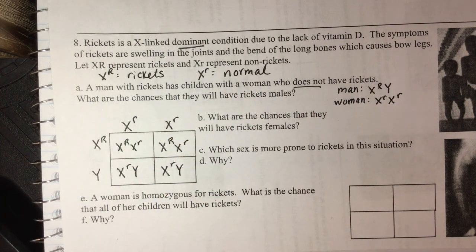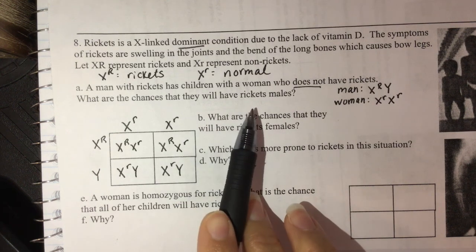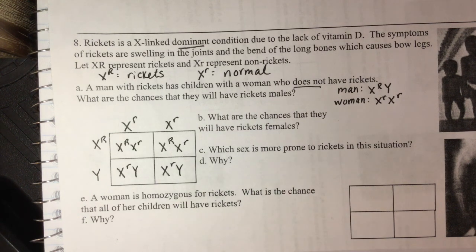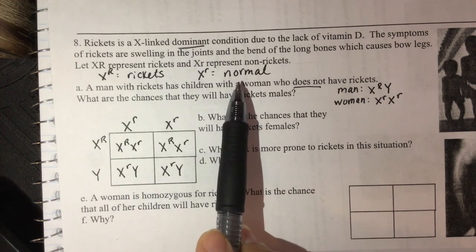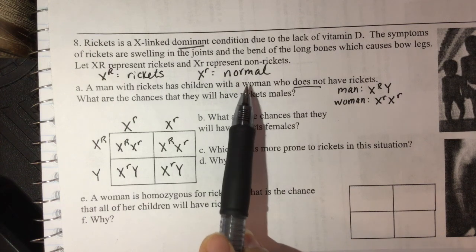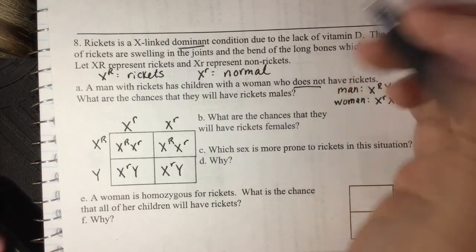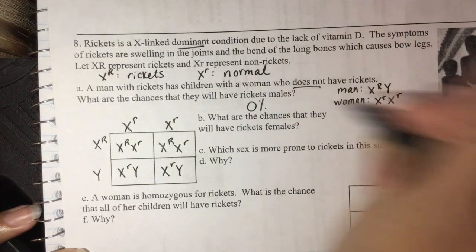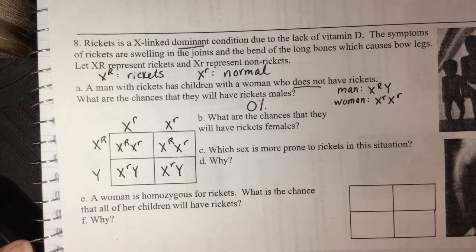So the question asks, what are the chances that they will have rickets in their male offspring? Well, if I look at their males right here, they're both X little r Y. And remember, because this is a dominant disorder, X little r means that they're normal. So 0% of their males will have rickets.